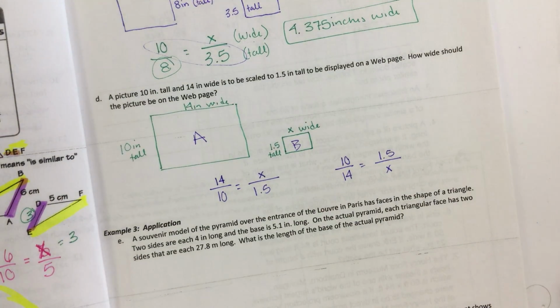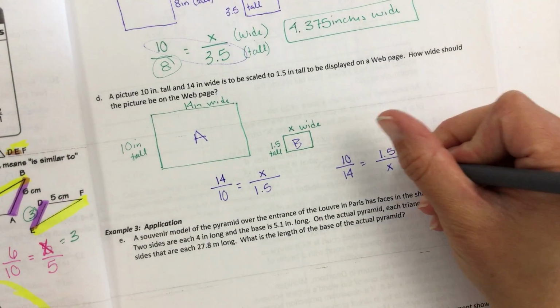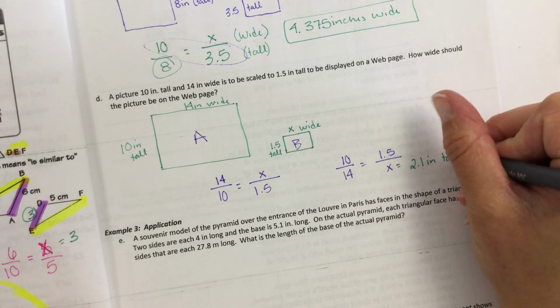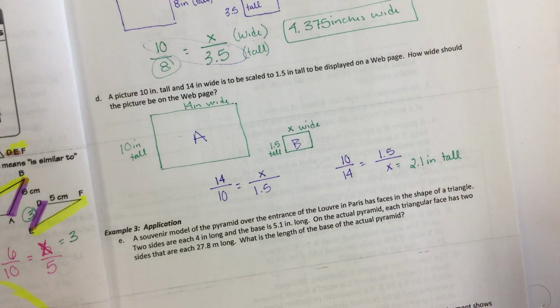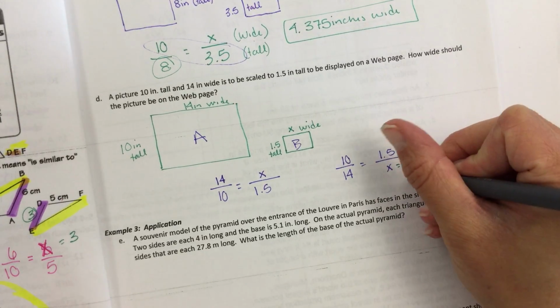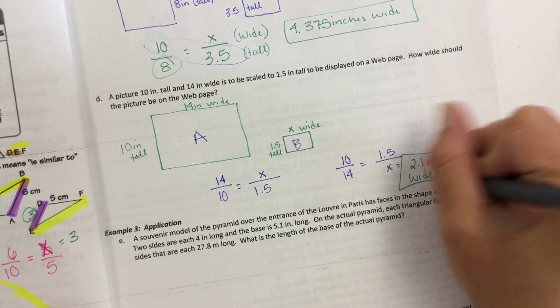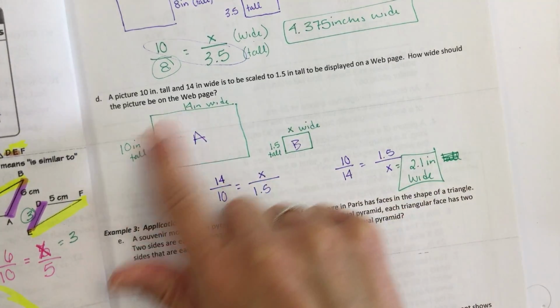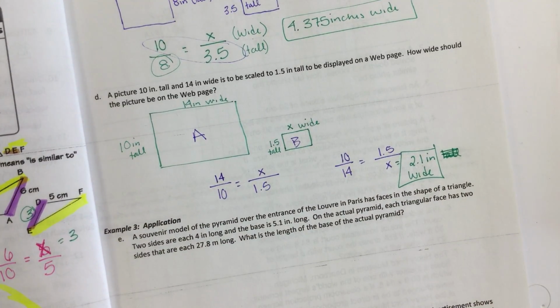So then we do the calculation, 1.5 times 14 is 21, 21 divided by 10 is 2.1. 2.1 inches wide. Oh, you're right. Thanks. Does that make sense? Is it wider than it is tall? And it should be, so it's good.